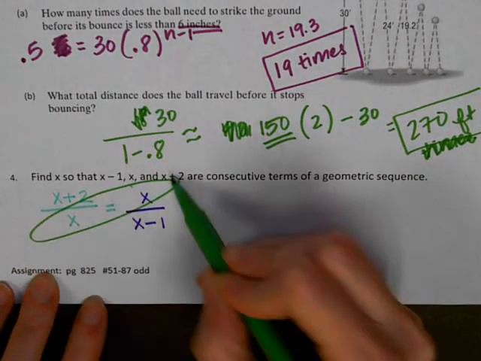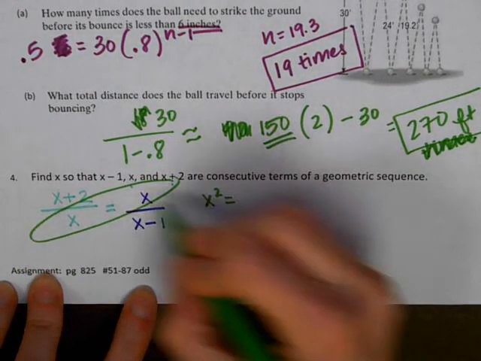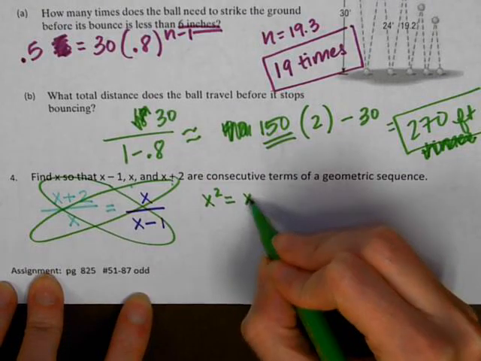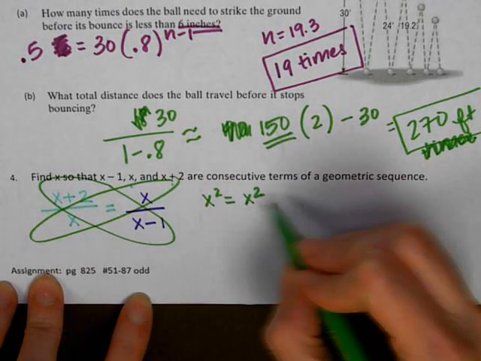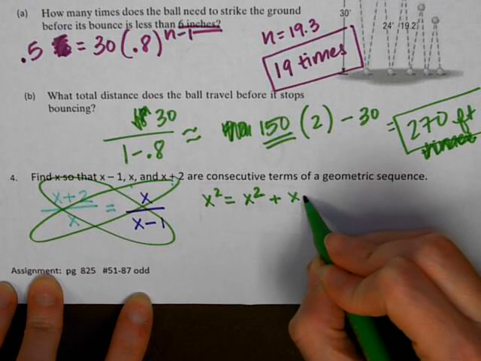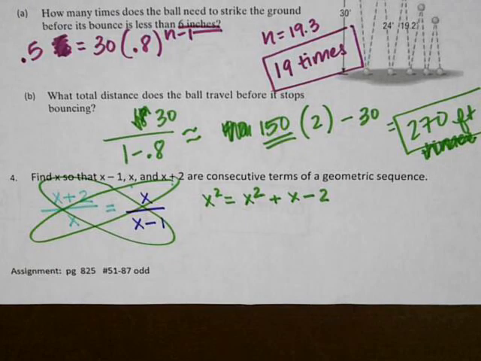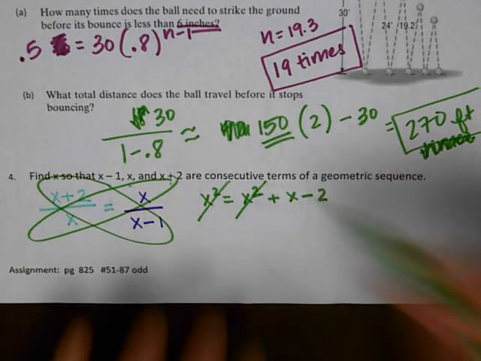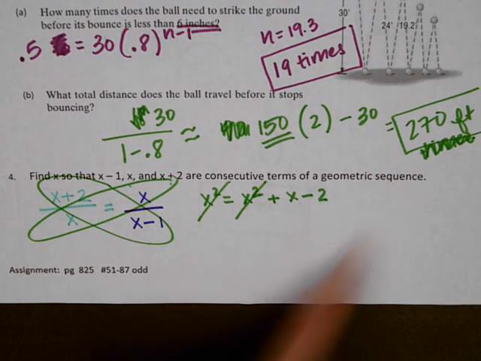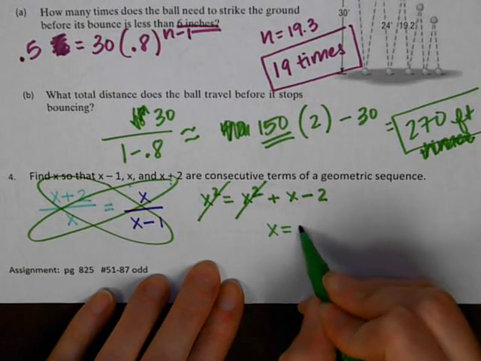So if you cross multiply, you get x squared equals x squared, you're going to FOIL, right? Plus x minus 2. And then if you solve, these cancel, and then just add the 2 over, so x would be positive 2.